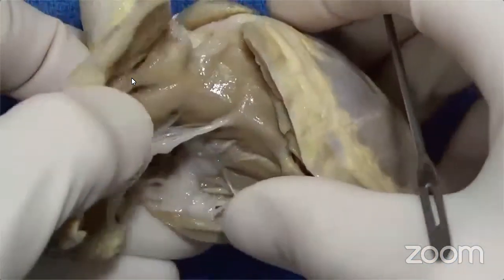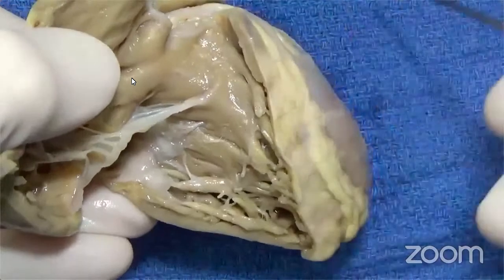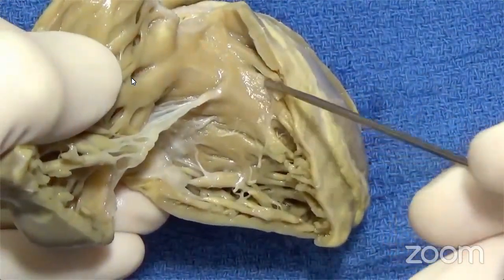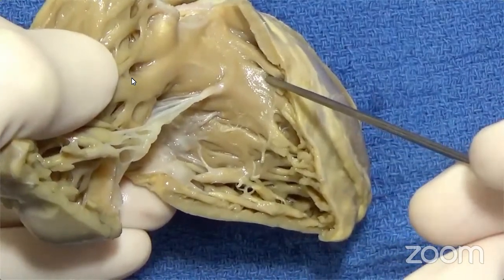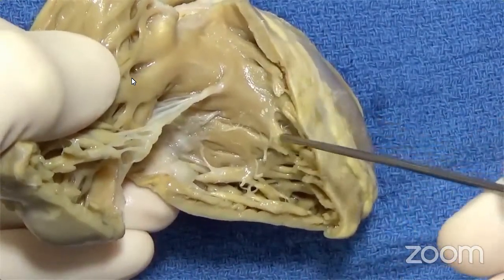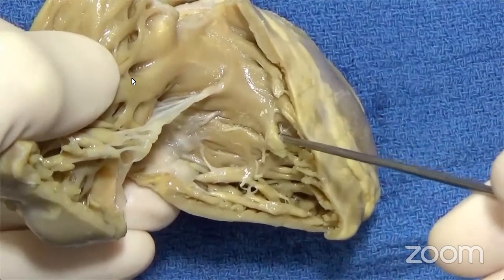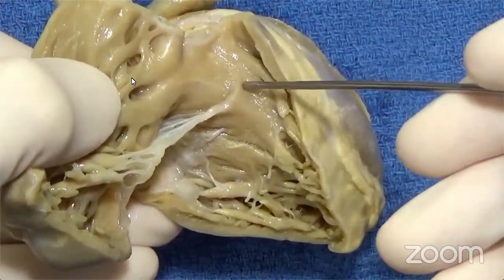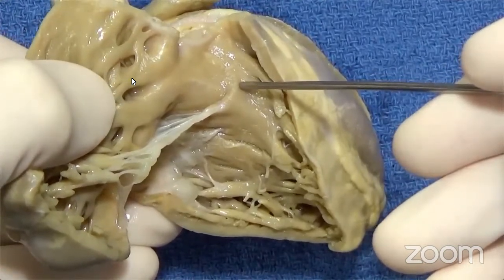When we look inside of the morphologically right ventricle, we can see this large trabeculation, which is the septomarginal trabeculation. From its inferior aspect branches the moderator band, but from the upper aspect, we have the limbs of the septomarginal trabeculation.